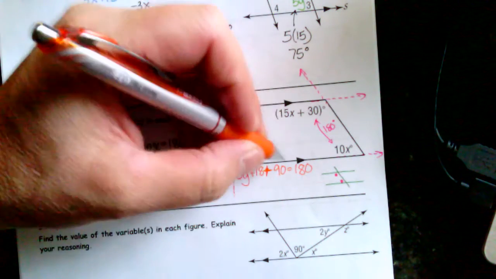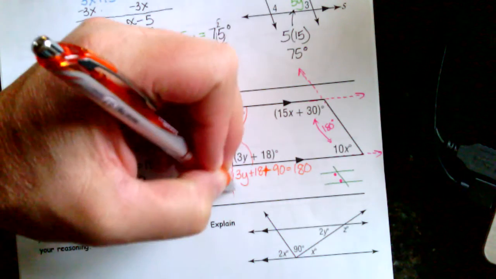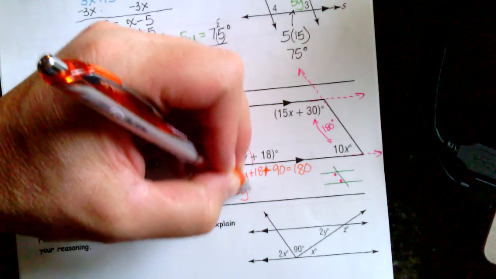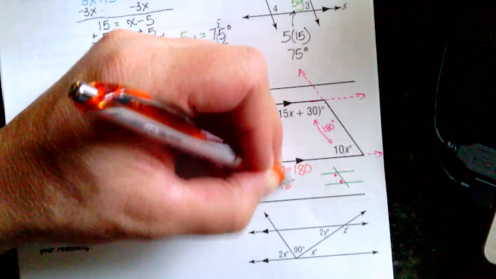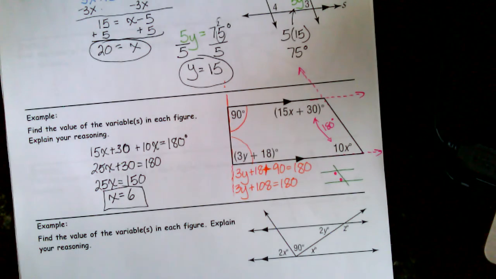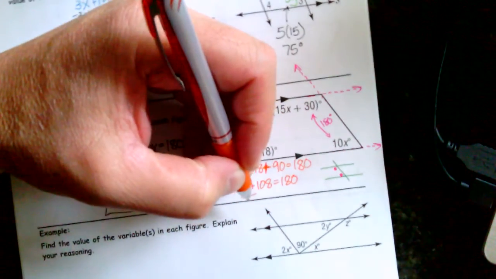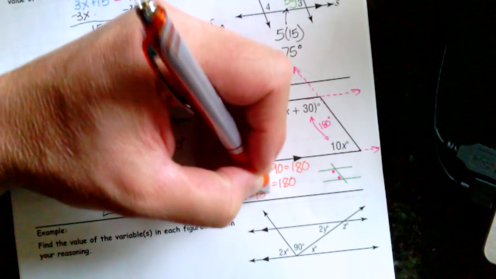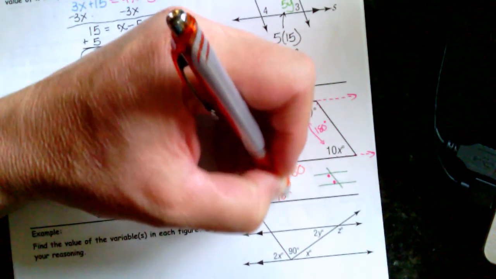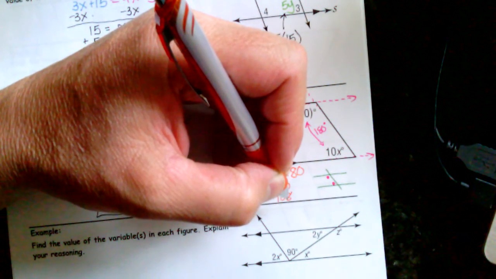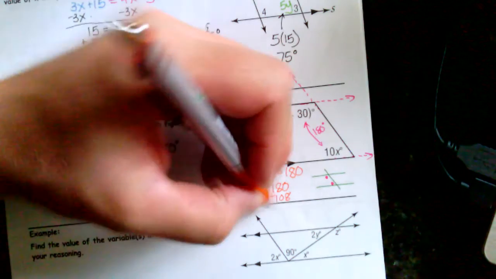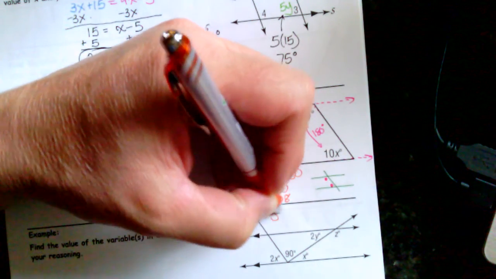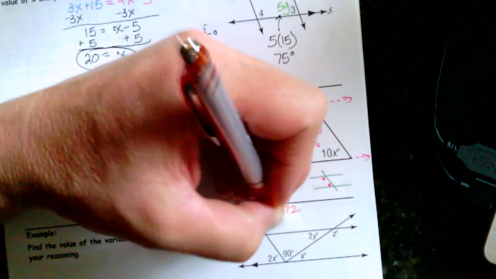Then I'm going to add these two, so I have 3y plus 108 equals 180. Then I'm going to subtract 108 from both sides. 180 minus 108 gives me 72 degrees. 3y is equal to 72.